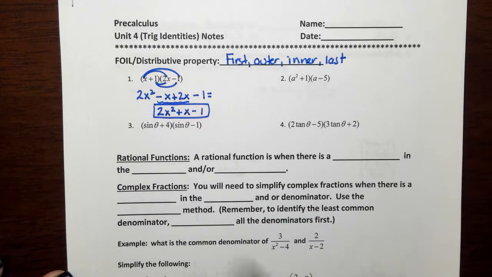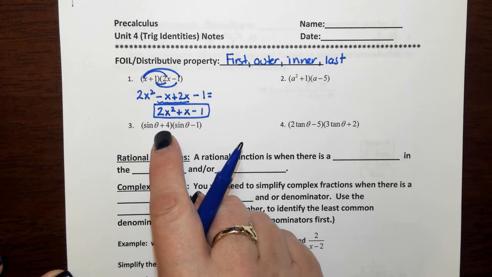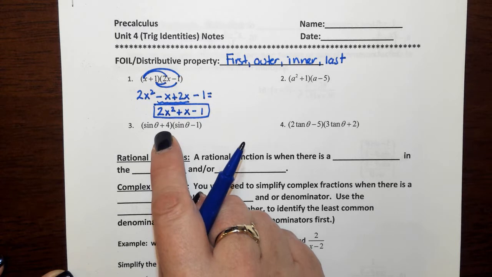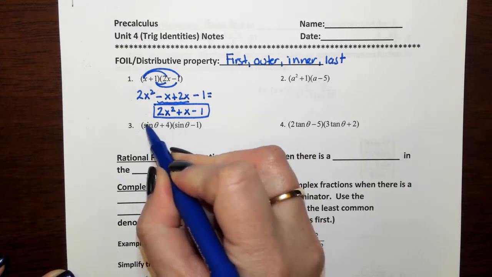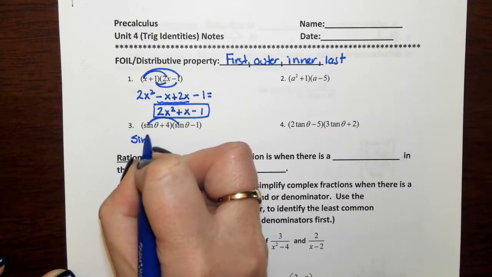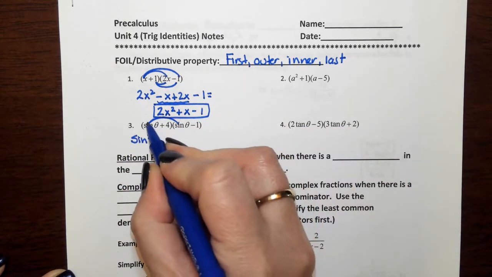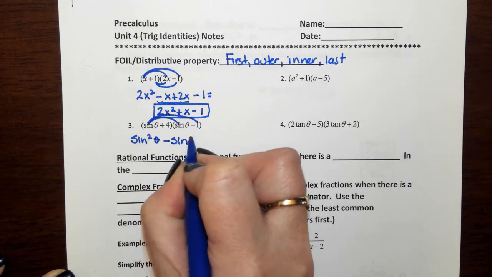Now, remember, just like we did with the factoring, you may also have bases that are no longer in terms of x's or letters, but in terms of a trig function, but you still apply the same operation, your first, outer, inner, last. So when you go to multiply sine theta plus 4 times sine theta minus 1, you can multiply sine times sine, which gives you a sine squared theta. The outer term, sine times -1, is a negative sine theta.